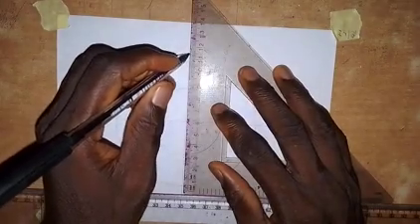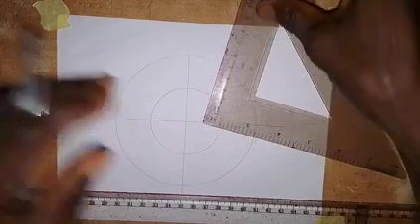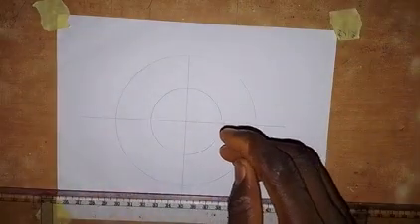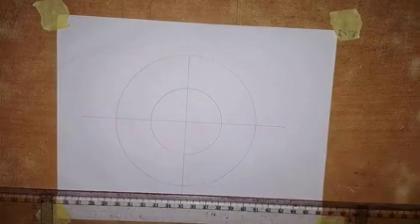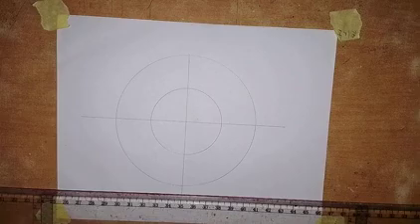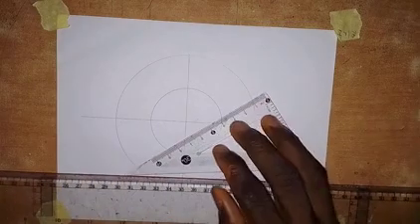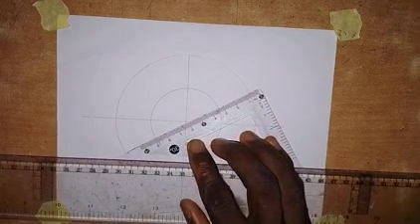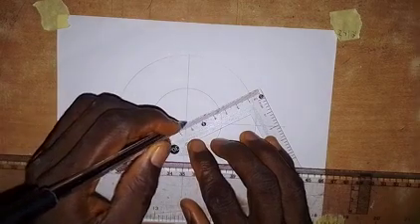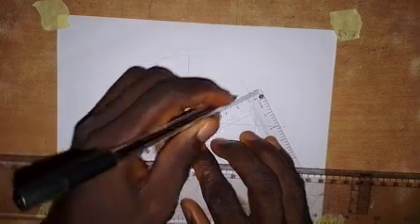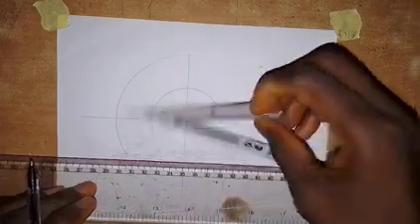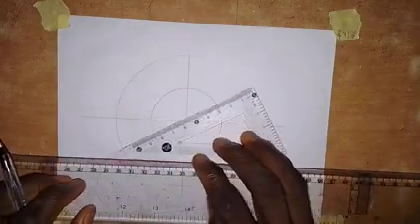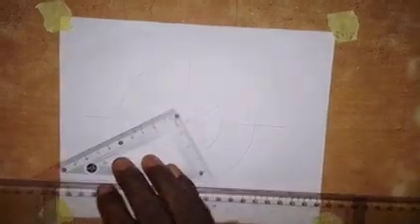So we are going to divide this circle into 12 equal parts. We divide the circle into 12 equal parts. So I want to make use of my big set square. Can I use this small one? Okay, I can use this small one. Alright, so we draw a line in this direction, and alright, so we slide to this side.